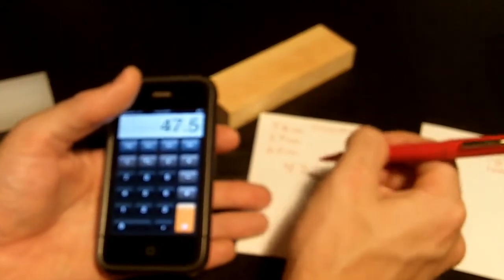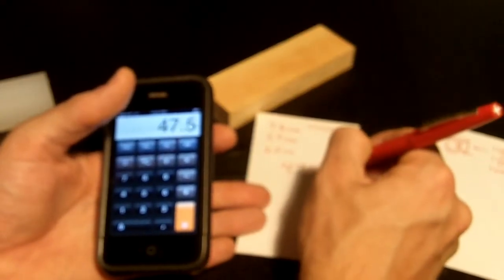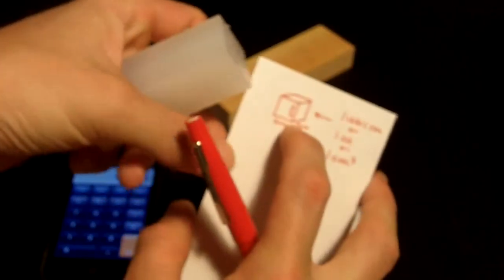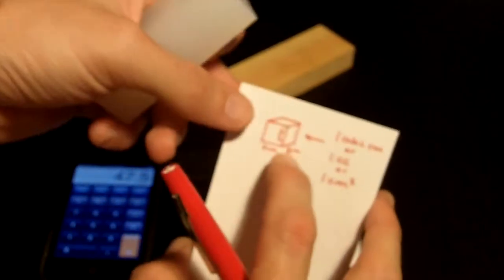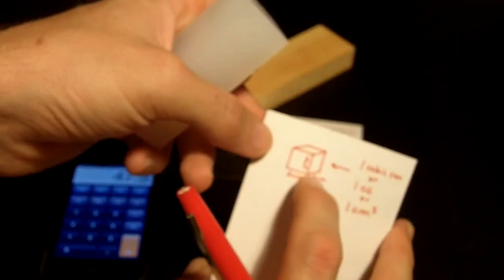47.5. Now what are my units? Centimeters times centimeters is centimeters squared, times another centimeter, and we have cm to the third power, or we could write it as cc's. So to be clear, this object has the volume of 47.5 little cubic centimeters.